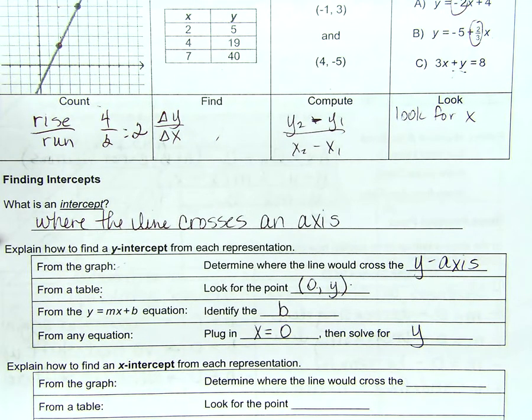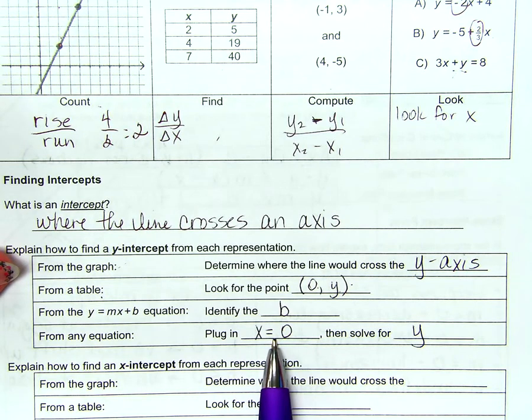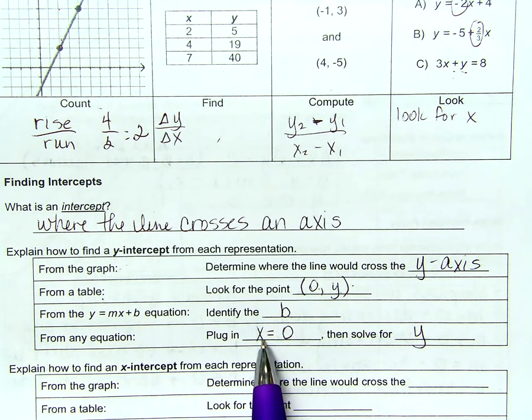Okay. Now, does it seem weird that we're finding a y-intercept and it's the x we make 0? Some people have trouble with that. Are you okay with that? If you have trouble with it, how are you going to remember it? Whichever one you're trying to find, it's the opposite letter we let be 0. Maybe not opposite, because I can't really say x is the opposite of y, but the other variable. How about that? Will that work?